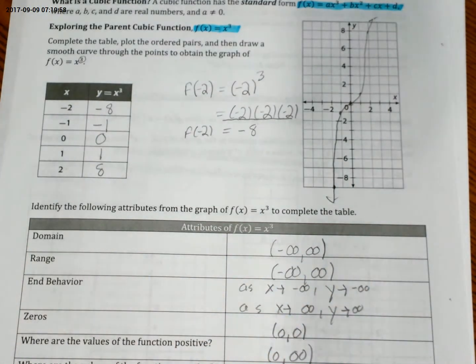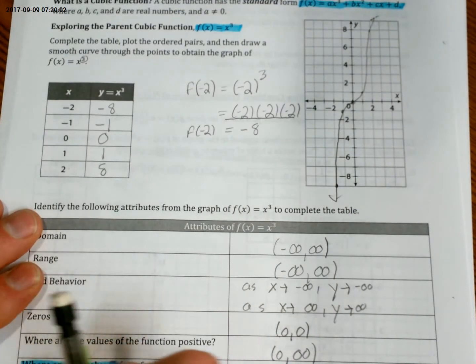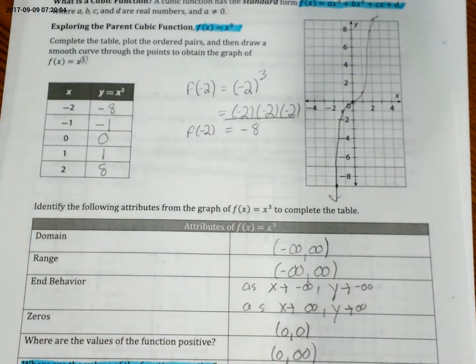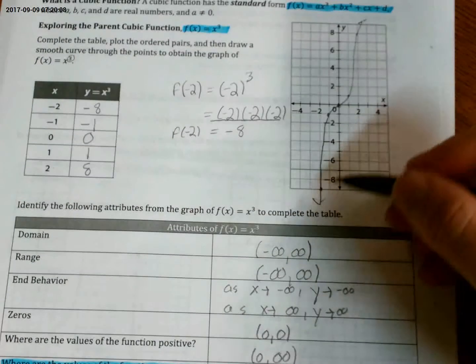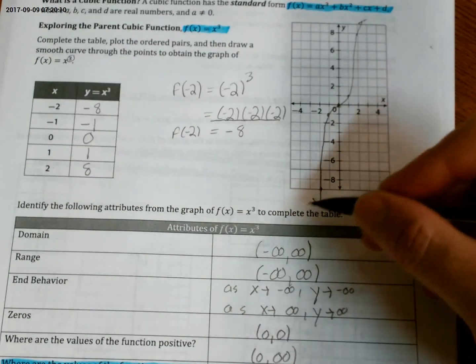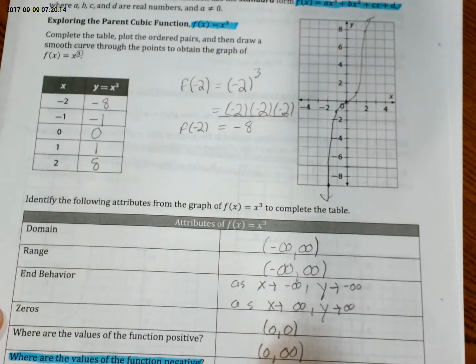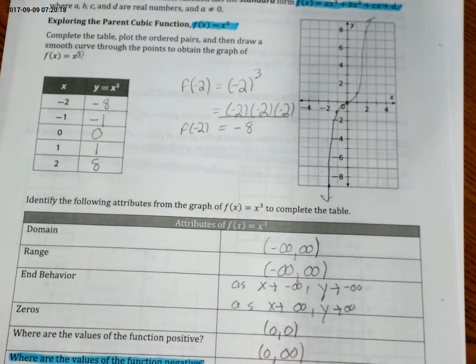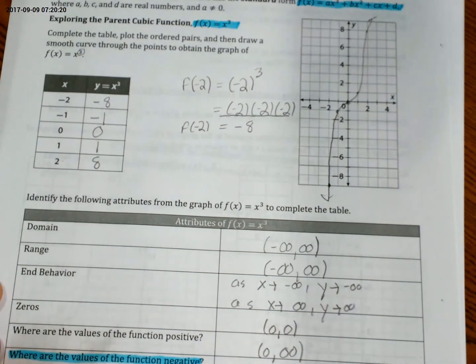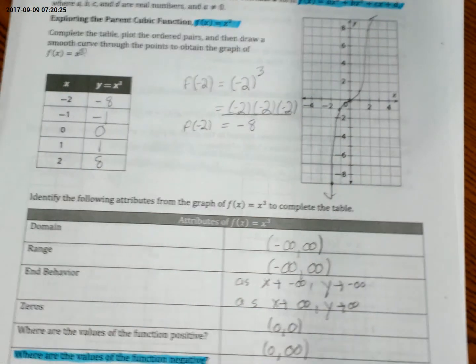I would like you to do the values for which it's negative. Values for increasing. Well, it looks like it's always going up left to right. So it's increasing from -infinity to positive infinity. And I would like you to do decreasing.